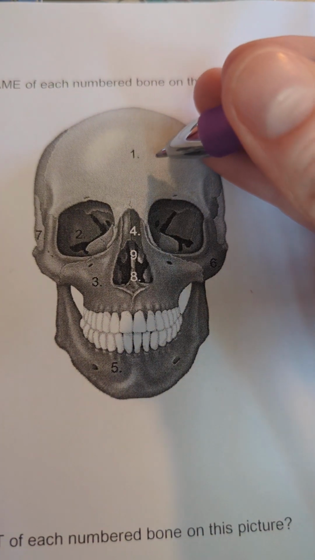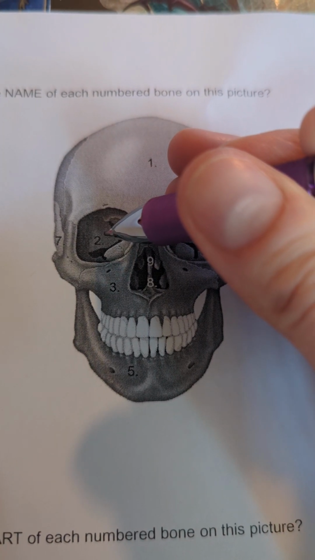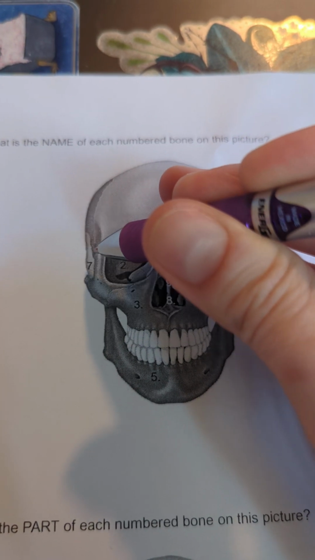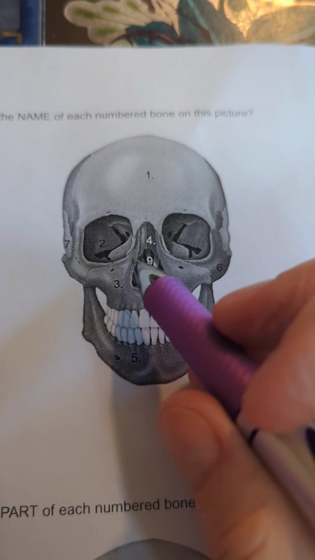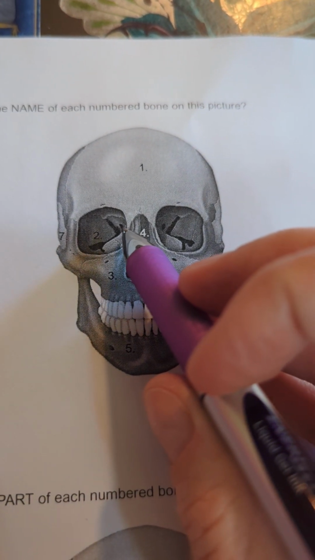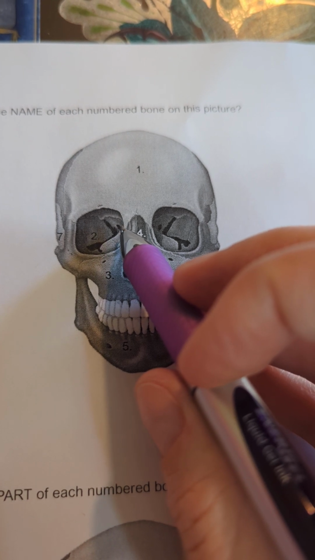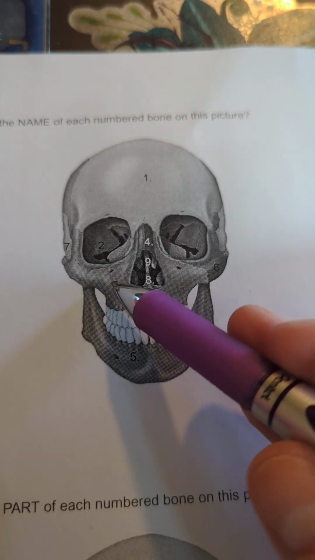So number 1 here, this is the frontal bone. Number 2 is the sphenoid bone. There's also a little bit of the sphenoid sticking out kind of on the edge of number 7 up here. That little hole in the back of the sphenoid bone, that is the optic canal that your optic nerve goes through. Number 3 is the maxilla.